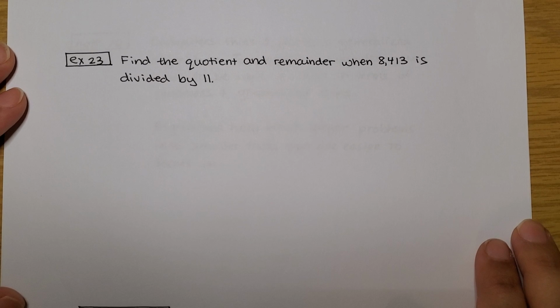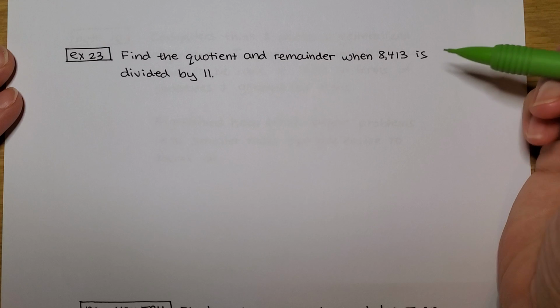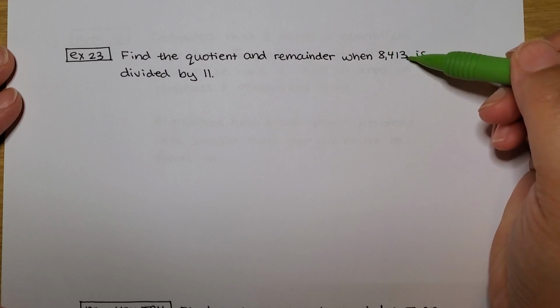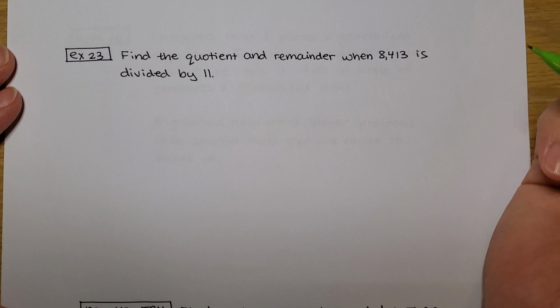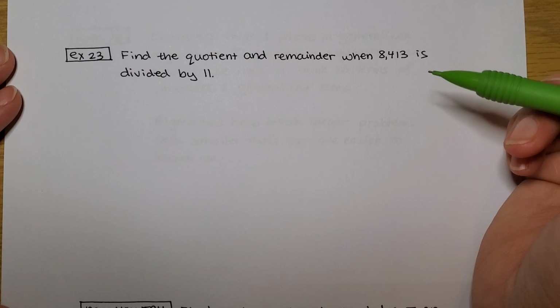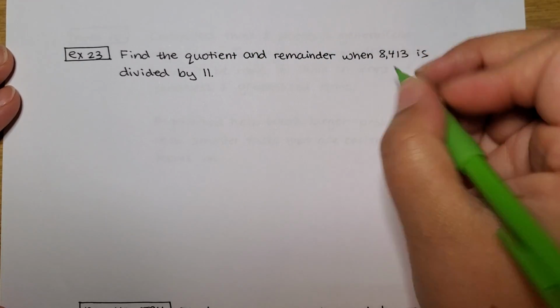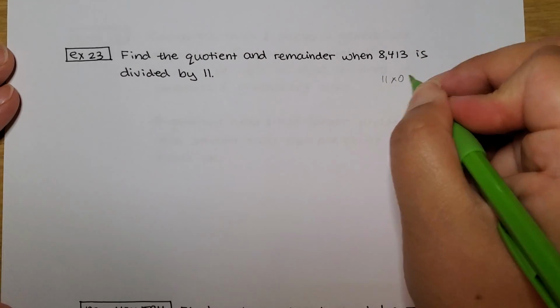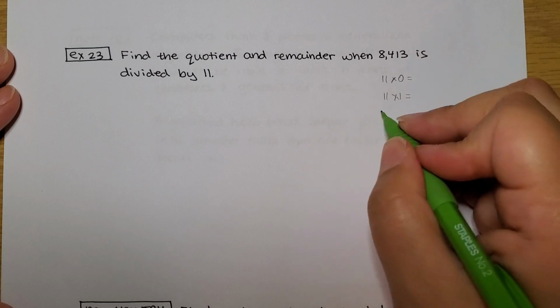For this problem, we're going to use the division algorithm again as well, and we're going to divide 8,413 by 11. And what I'm going to do here, this is what most students who have difficulty with division tell me helps them the best. So this is a technique I usually recommend. I'm going to create a multiplication table for 11. And I'm going to start with 0, oddly enough. So I'm going to do 11 times 0, 11 times 1, and I'm going to go up until 9.